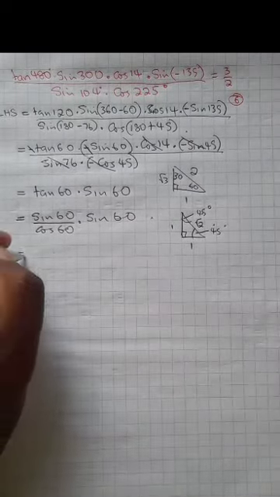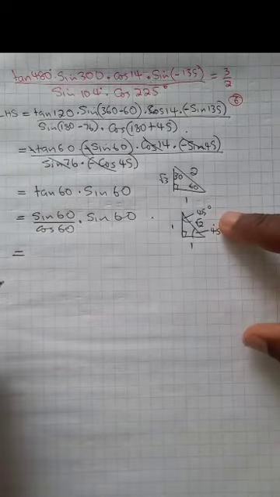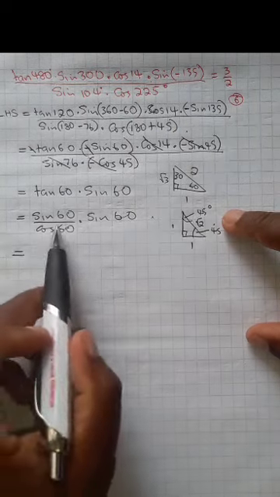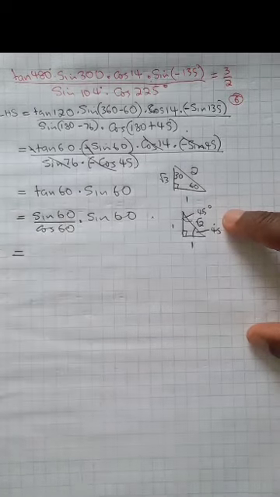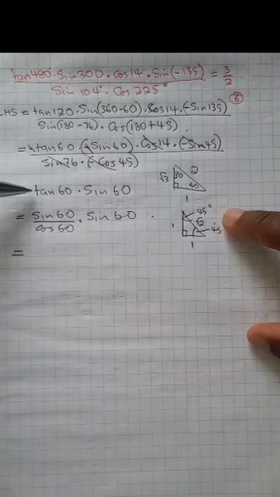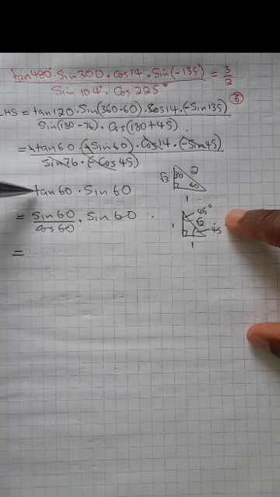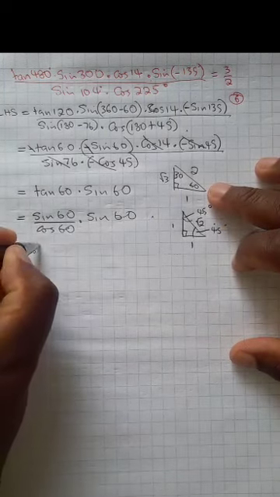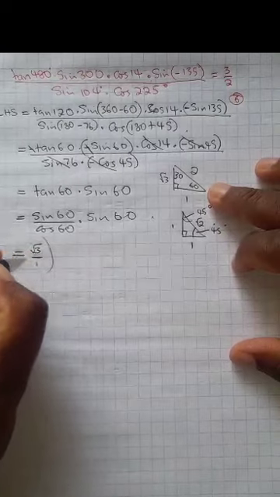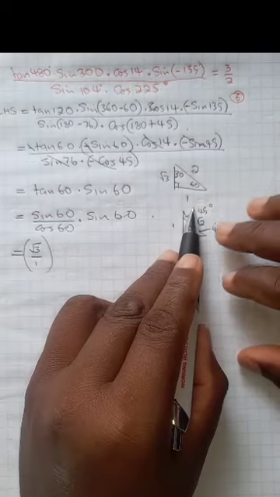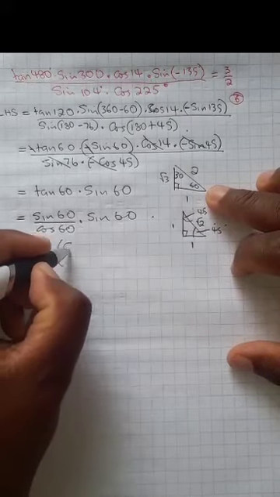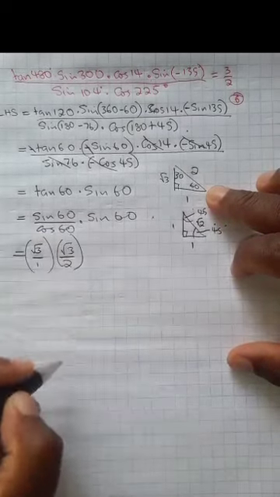So from there, my sine 60, all right. This step was not very necessary. We can just get it from here. Since it is something that we can simplify, it's tan 60. Our tan 60 here is opposite over adjacent, that is root 3 over 1, multiplied by sine 60, which is root 3 over 2.